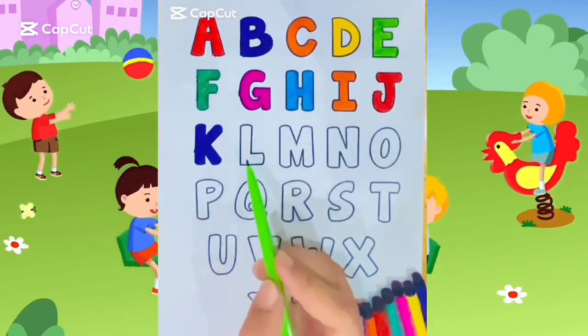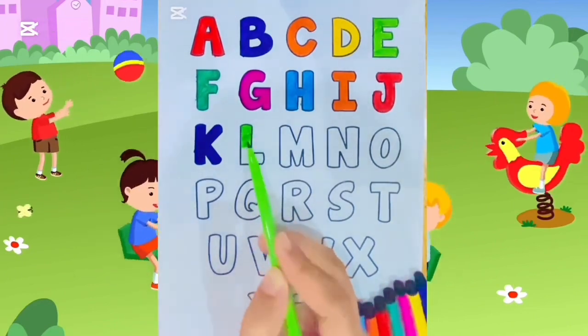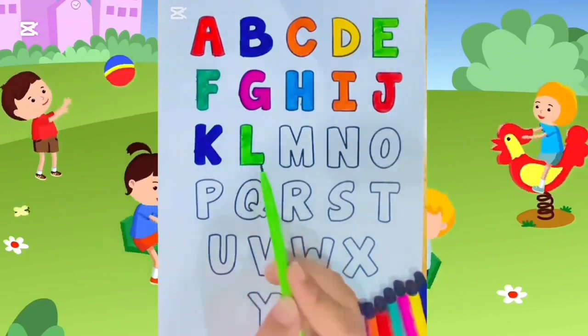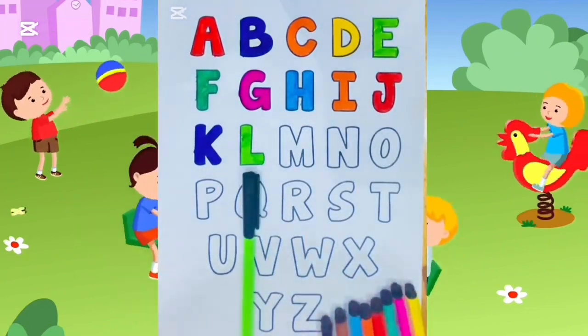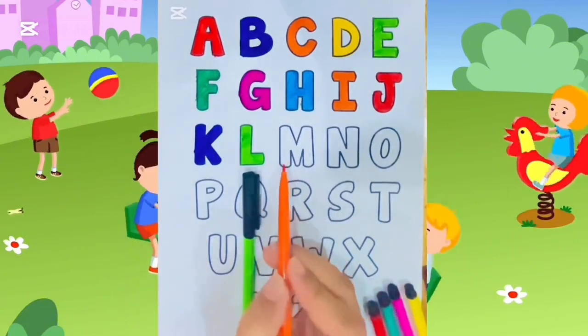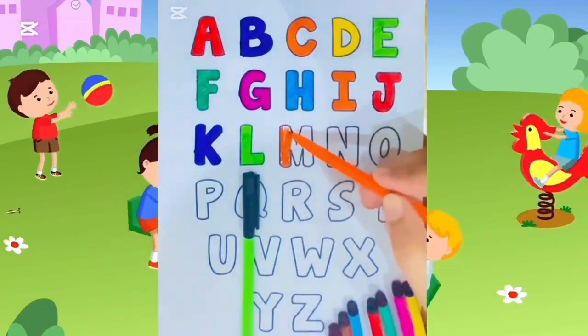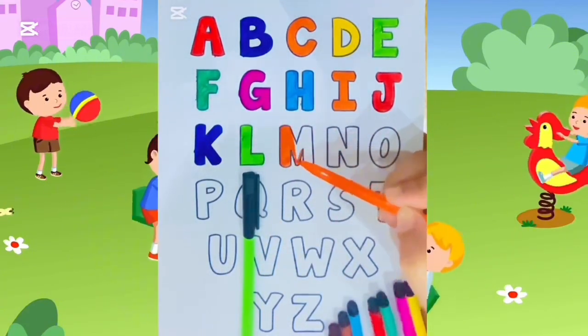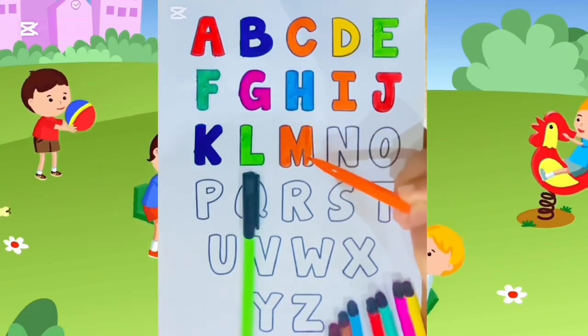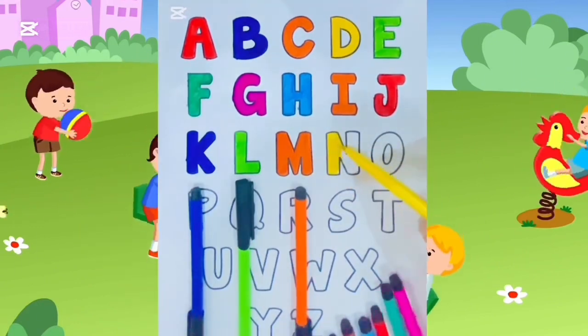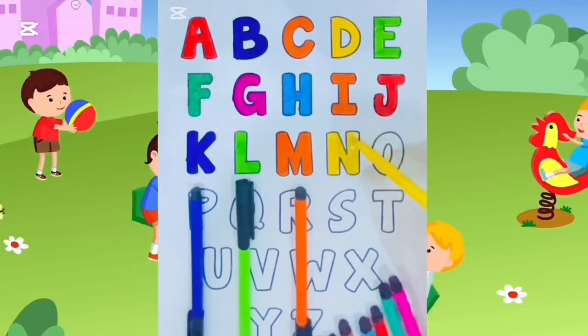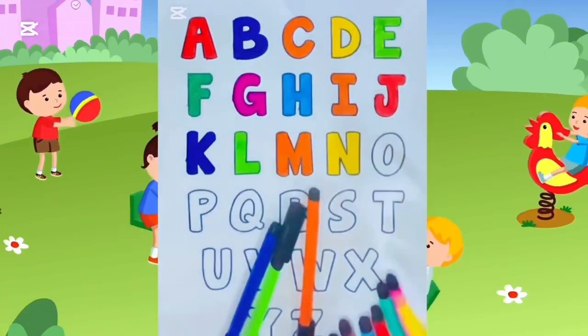Hi kids, let's learn some alphabets and colors. This is letter L and we color the letter L with parrot color. And this is orange color and we are filling the letter M with orange color. This is letter N, and now we are filling the letter N with yellow color.